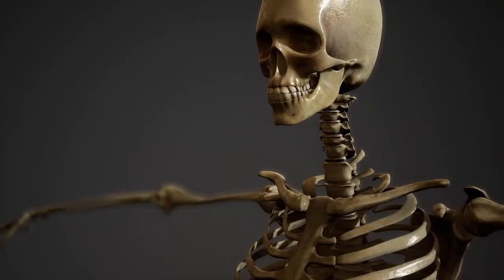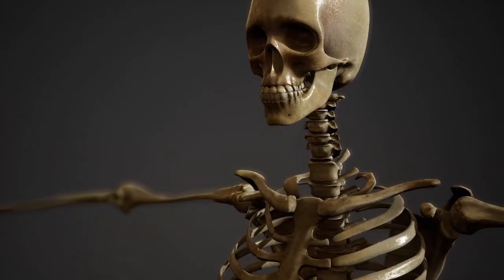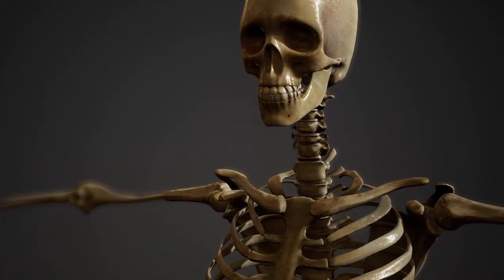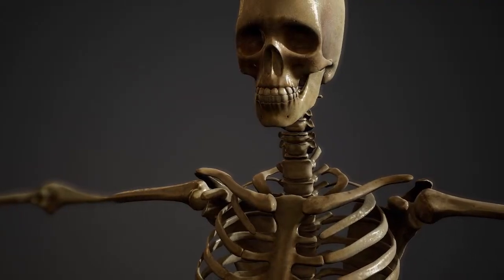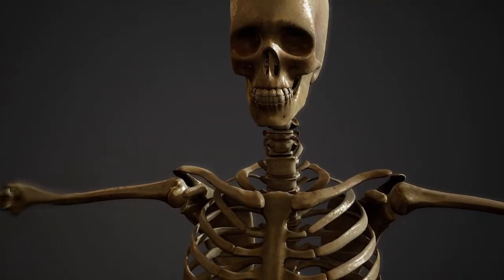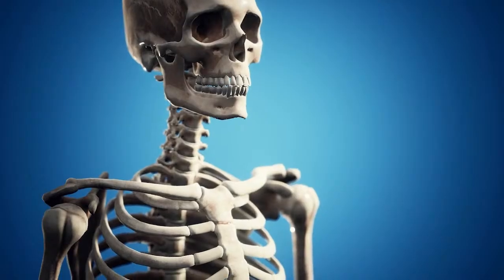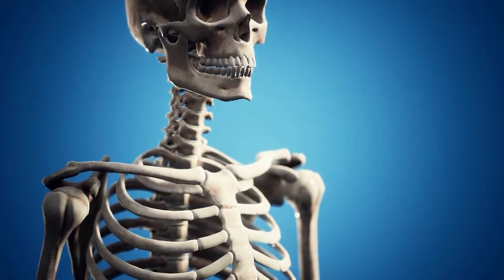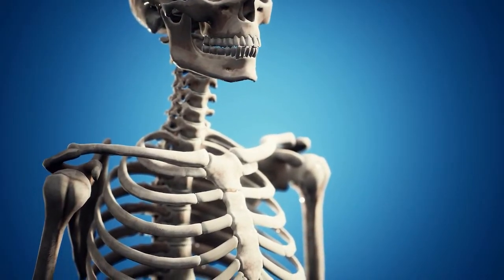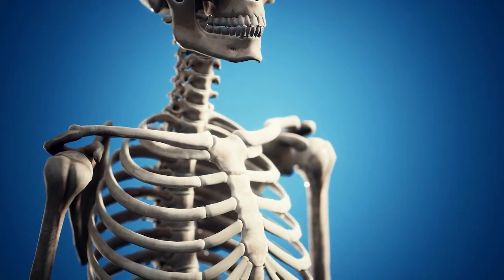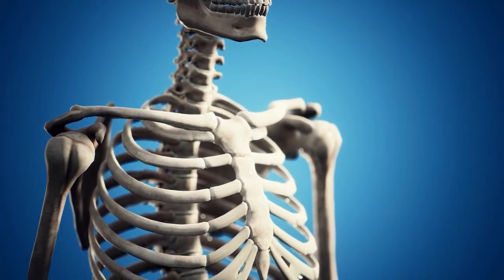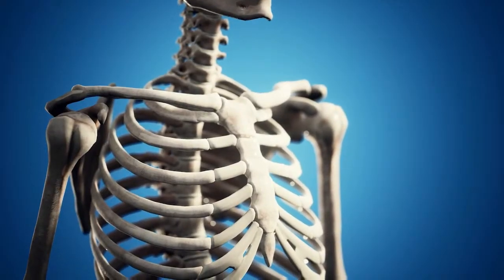The skeletal system plays a number of important roles in the body, including support. The skeletal system provides structural support for the body and helps to maintain posture and balance. Protection. The skeletal system protects internal organs by surrounding and encasing them. For example, the rib cage protects the heart and lungs, and the skull protects the brain.